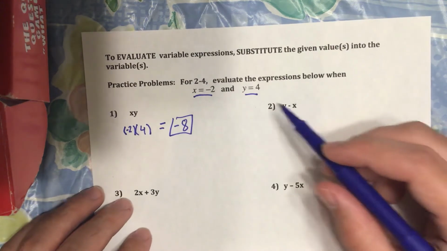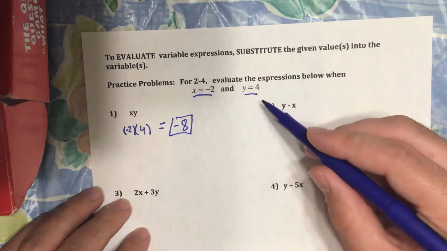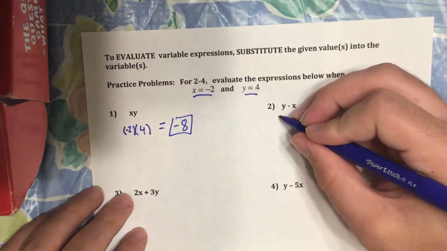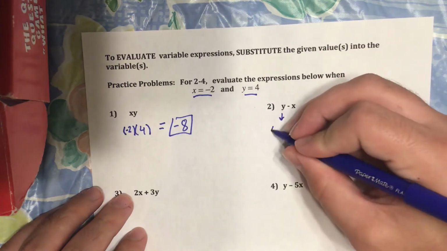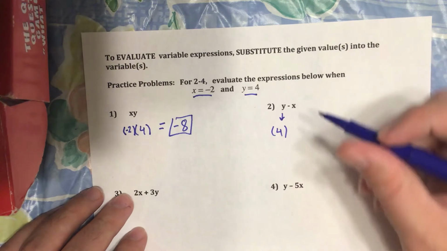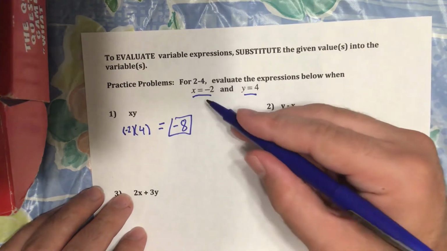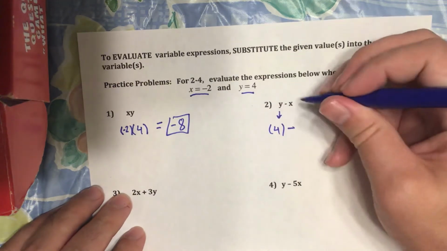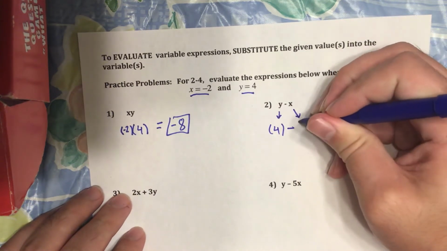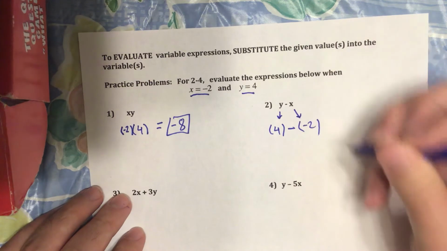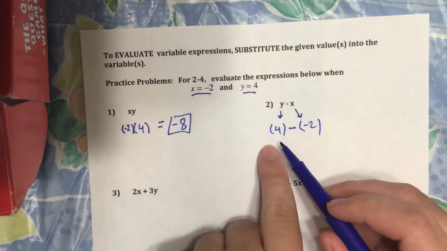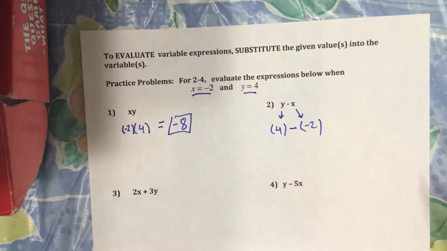For this next one, the y comes first, so I'm going to plug in the 4 first for this y here. We have a minus sign, so keep that. And then we plug in this -2 for the x. So the x is now being plugged in with a -2. So we have 4 minus -2.